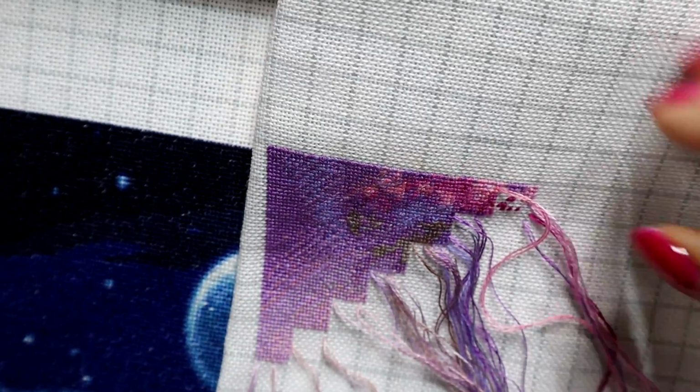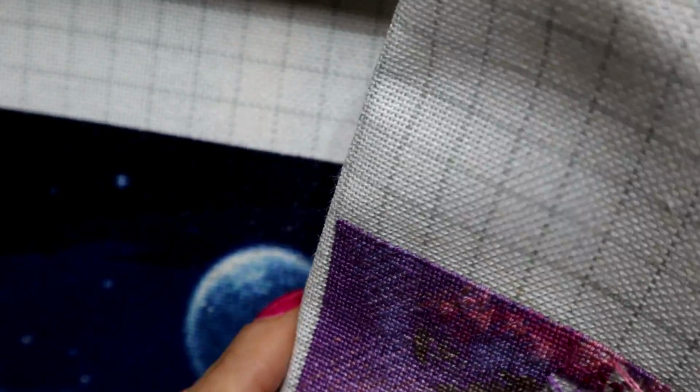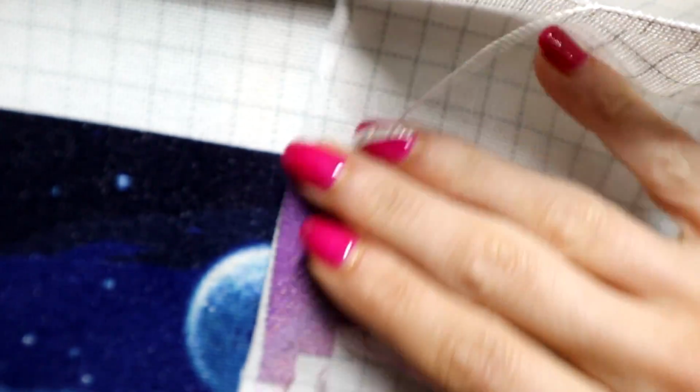However, you get a much finer, more delicate stitch on a 10th stitch on a 28 count, 2/1.